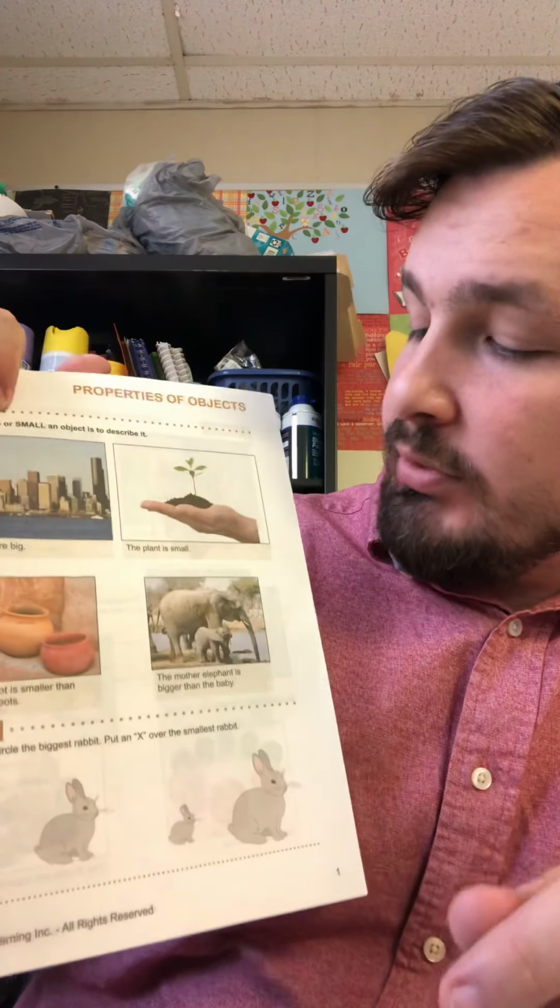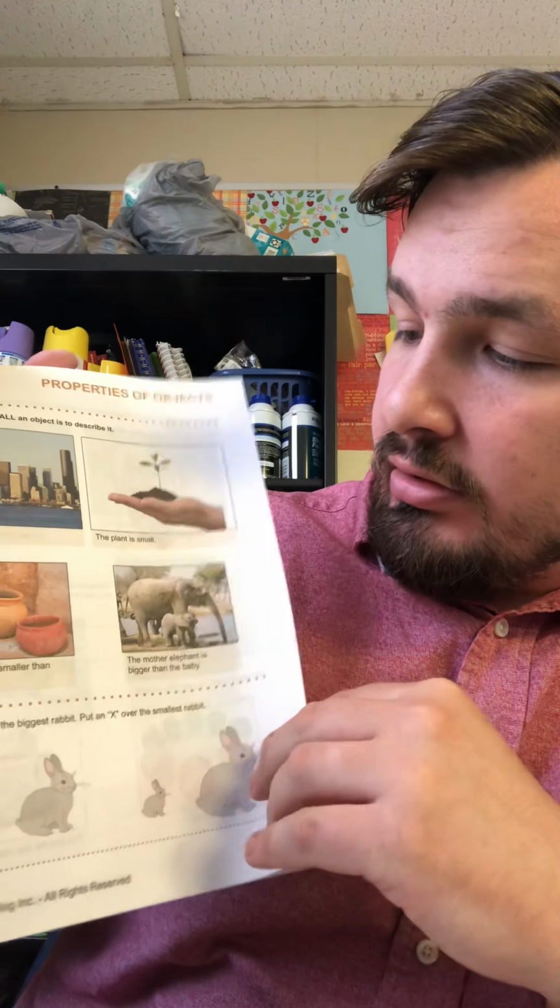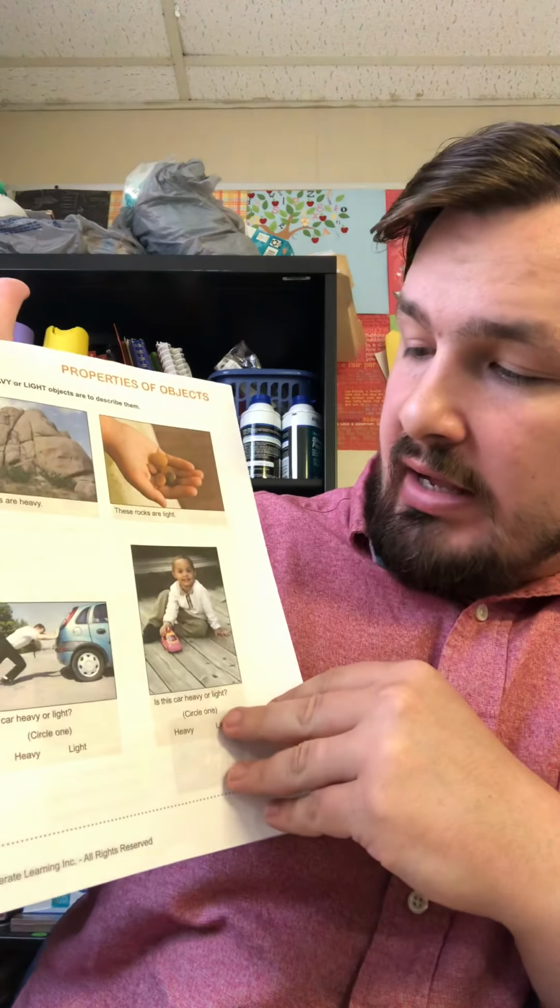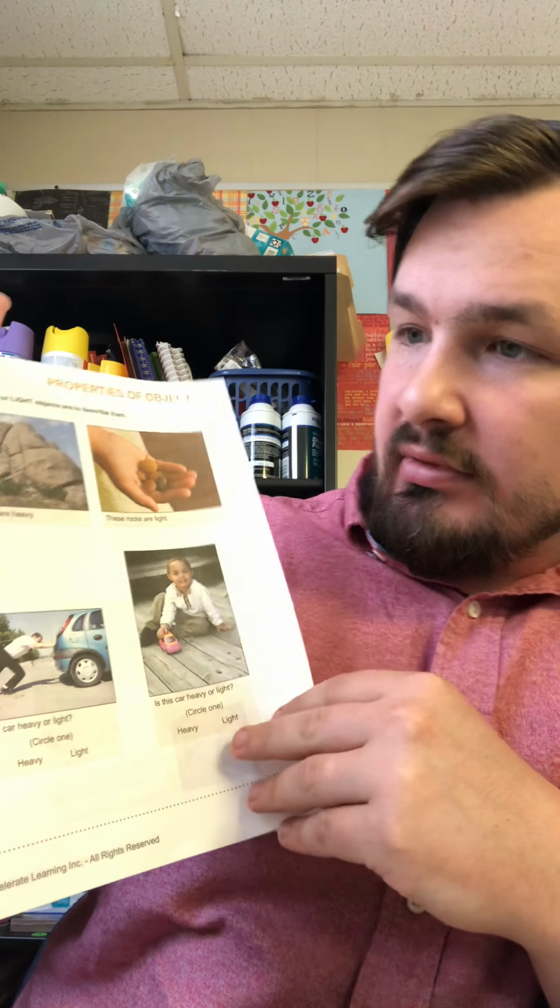So here, I have your workbook. We're going to be talking about properties of objects on page 1, okay? So also in science, we're talking about small and big, colors, okay? Heavy, light, okay? Same things in science, because these words we use in science as well.